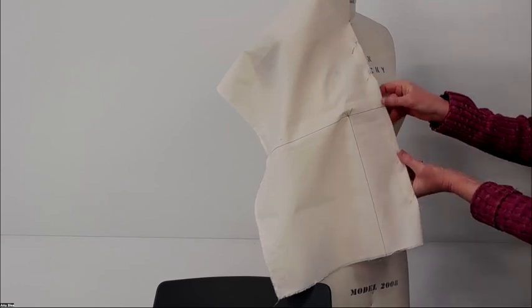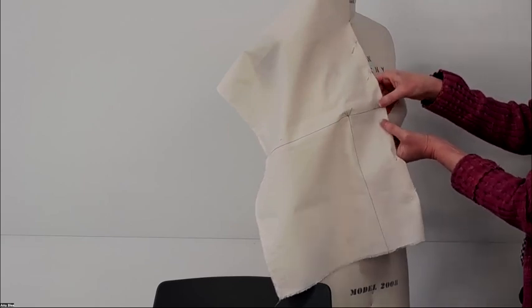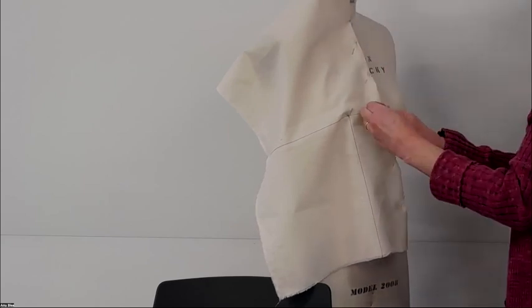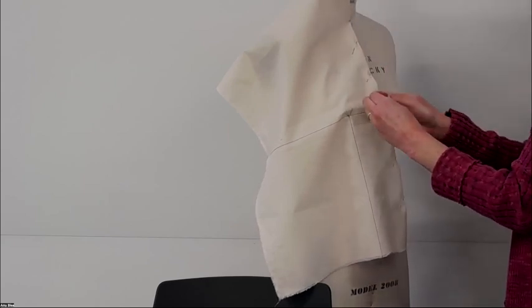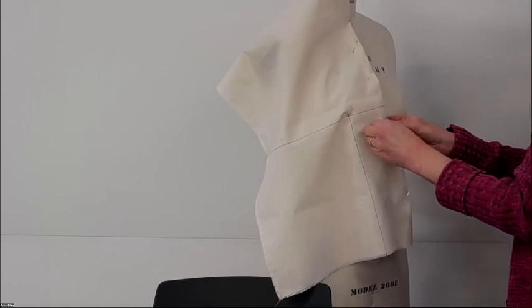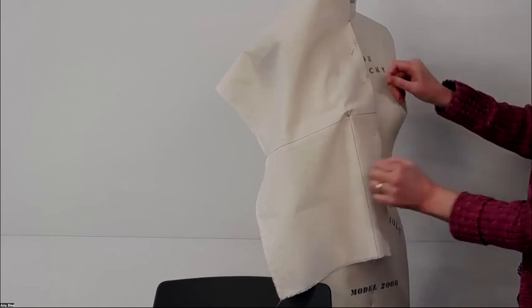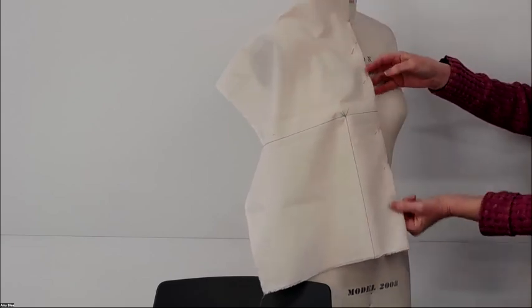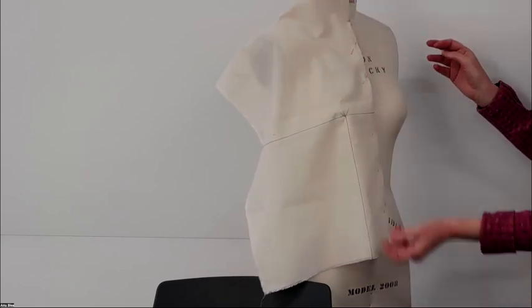You just finger press it. You don't have to press it with the iron. You shouldn't press it with the iron. The iron affects the grain, so just finger press it lightly. Like I said, the heat from the iron changes things. So you can fold it back and pin it like that.